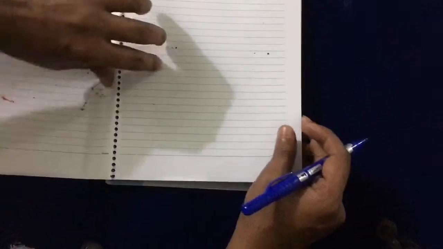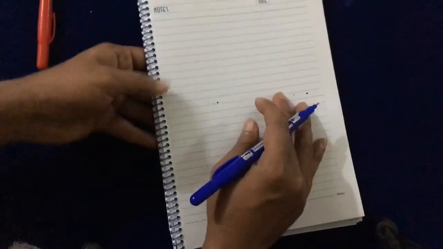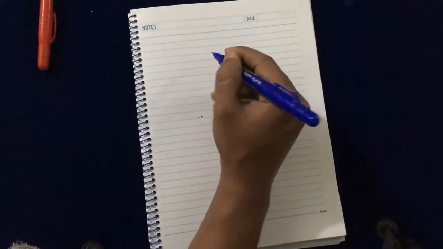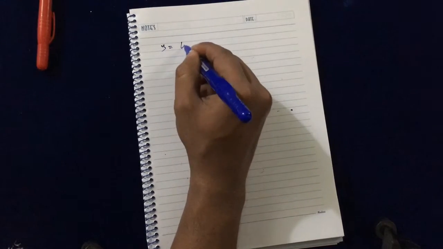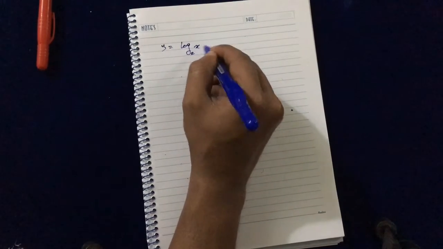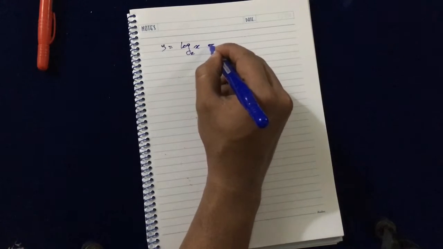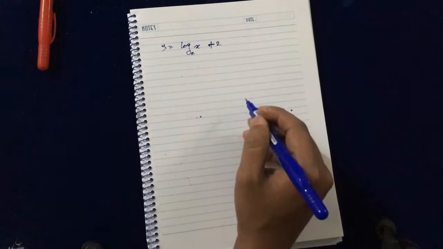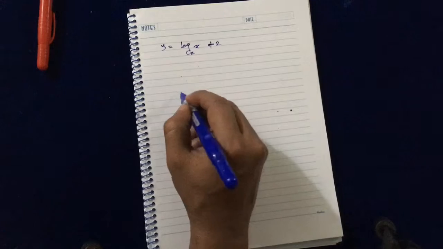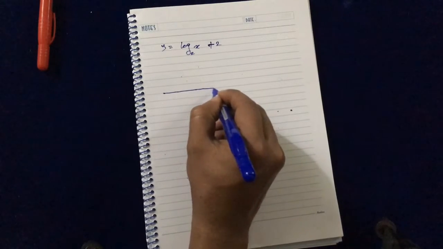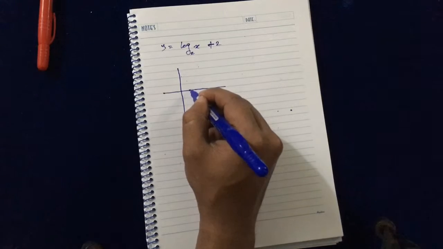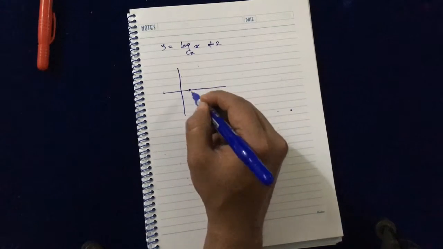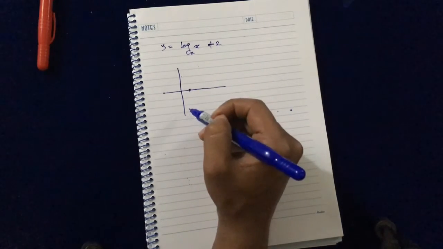Let's go one step ahead and extend our idea. Log base 2 of x, and let's say we write plus 2 here. Then what type of graph will we get? No problem, all are the same. Our normal graph was here, at (1, 0).